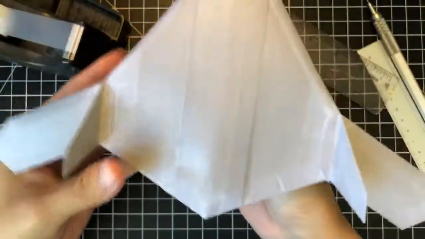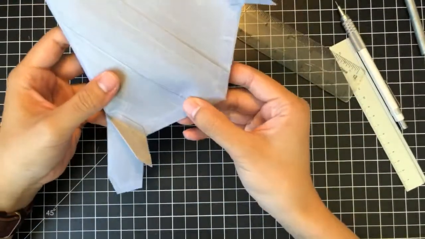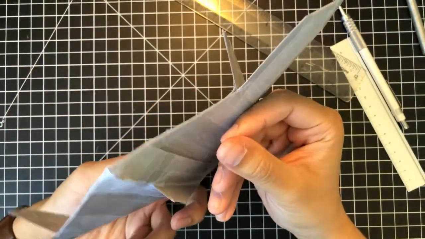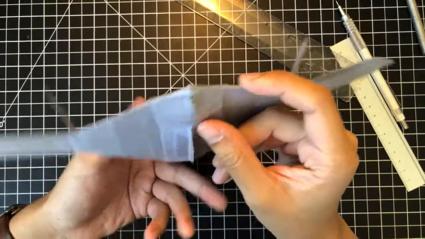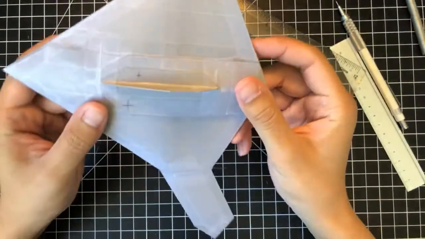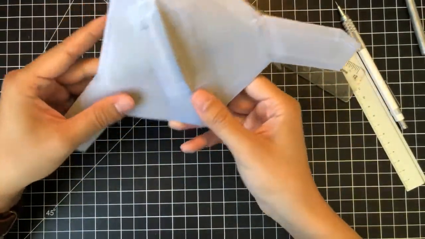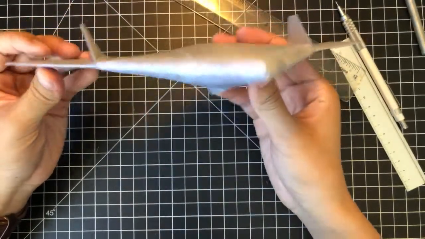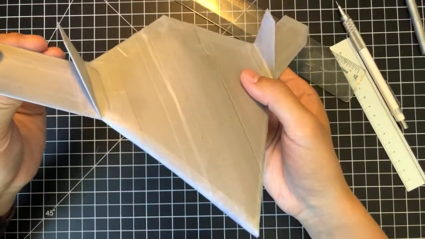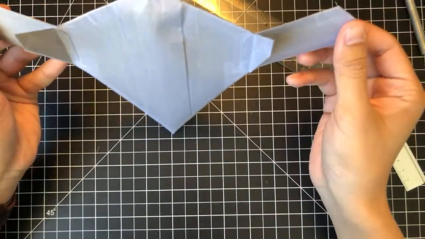Just need to cut some control surfaces and then time for some flight tests. So that's pretty much it to the build of this thing. Right, it's been laminated quite thoroughly, I would think. So hopefully it'll be resistant to damage and wear. But like with all things, it will show its age over time.